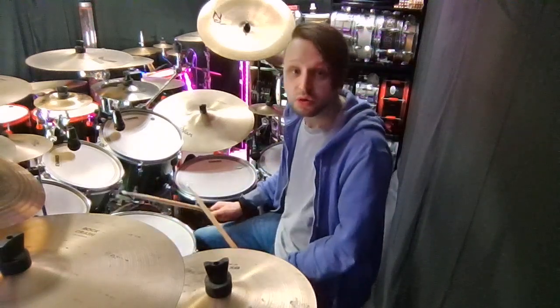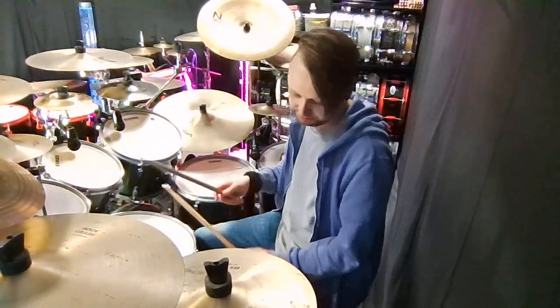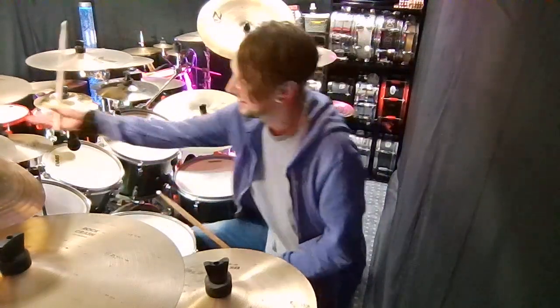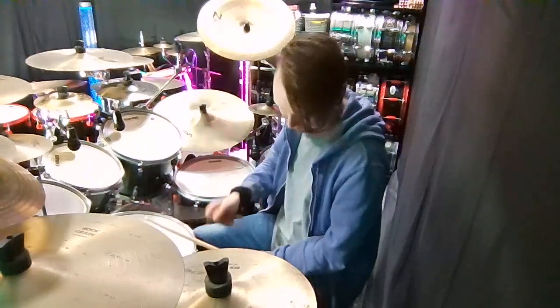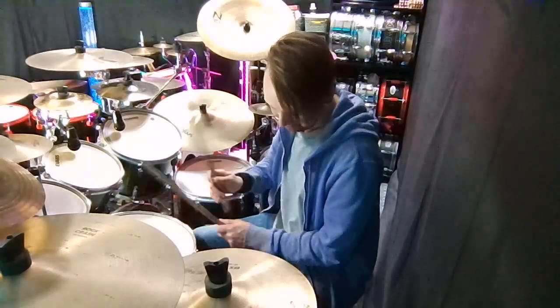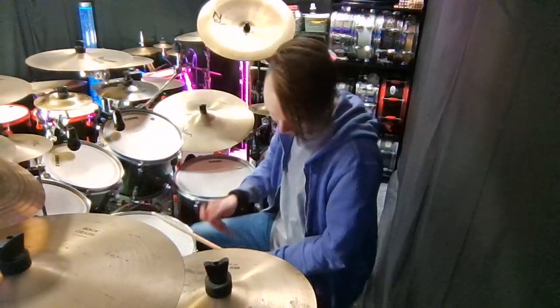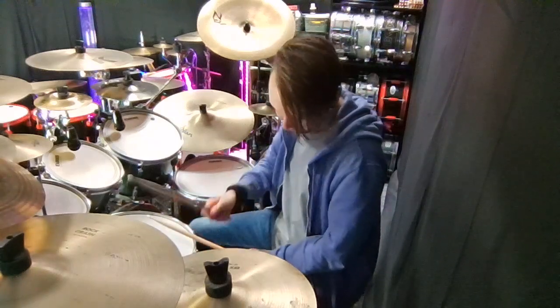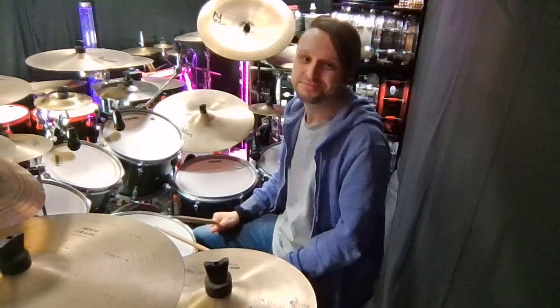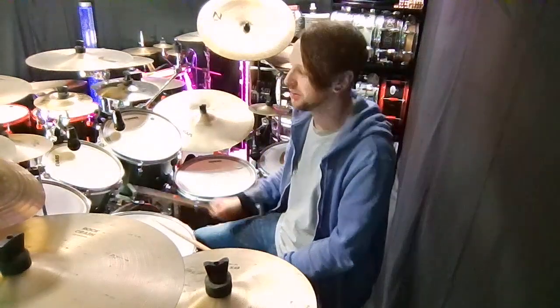Okay, so I'll do all of that line and then I'll do the whole section. Doesn't start with a crash. Cool. Whole section, here we go.